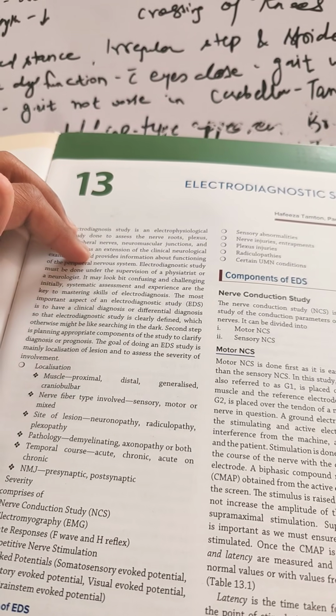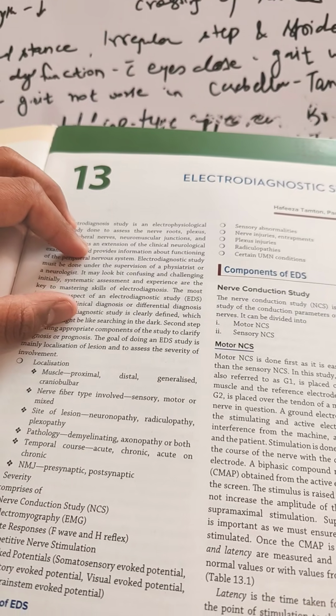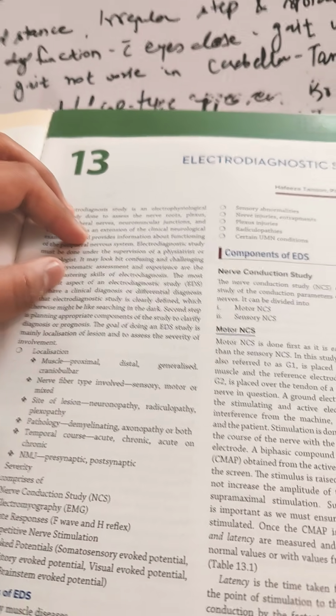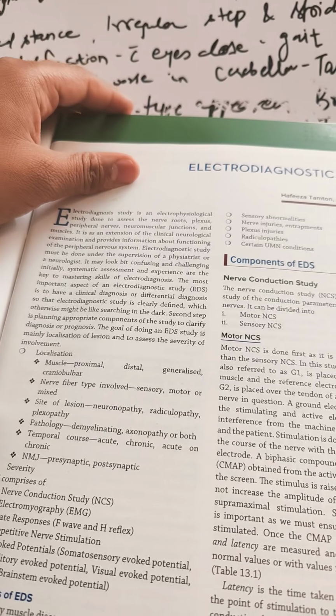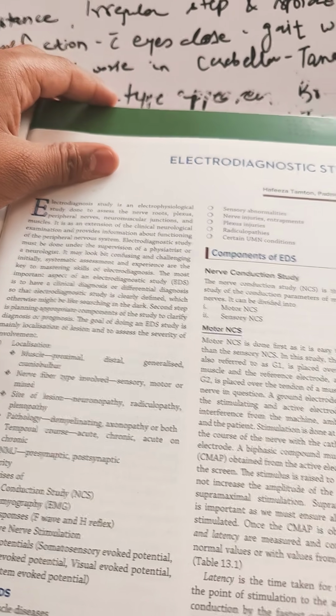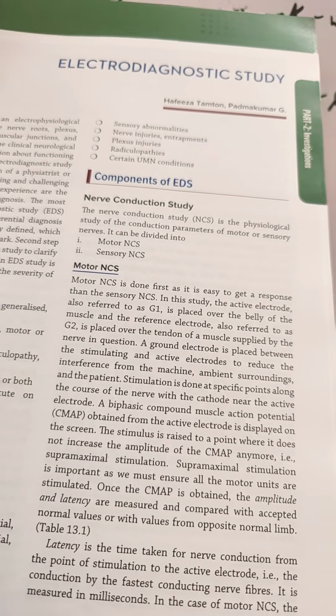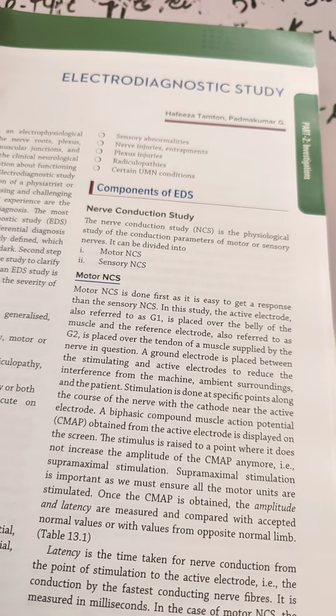Electrodiagnostic studies include NCS, EMG, late responses (F-wave and reflex), repetitive nerve stimulation, and evoked potentials: somatosensory evoked potential, auditory evoked potential, visual evoked potential, and brainstem evoked potential. Indications: primary muscle disease, sensory abnormality, nerve injuries, entrapment, plexus injury, radiculopathy, and UMN.